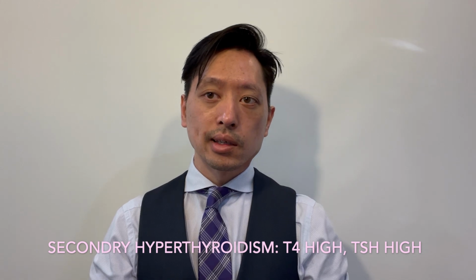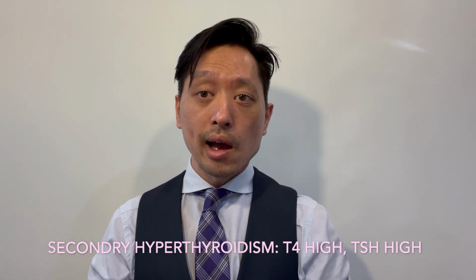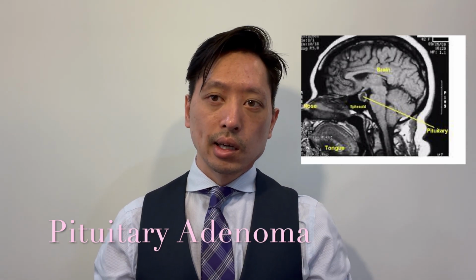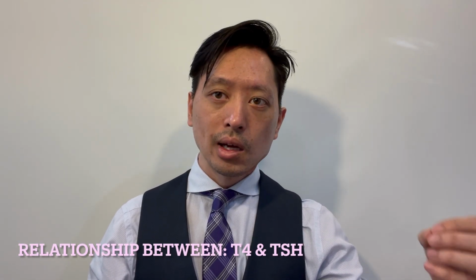And next, secondary hyperthyroidism. As I said, you're going to see TSH high and T4 high, and then when you do an MRI of the brain, you're going to see a pituitary adenoma. So these are some of the questions you're going to see for your hyperthyroidism questions, and I hope you understand a little bit more about the relationship between T4 and thyroid stimulating hormone, and how thyroid stimulating hormone regulates thyroid release. And I just hope you got something out of this review.